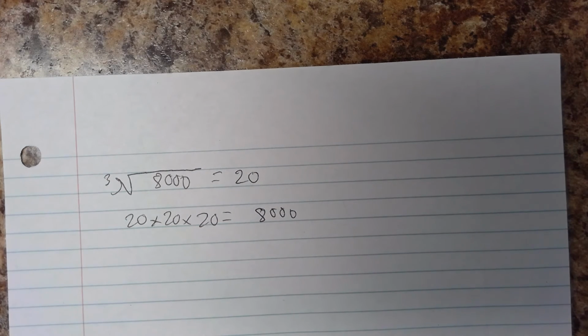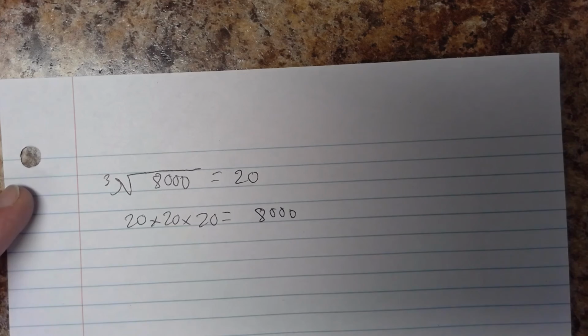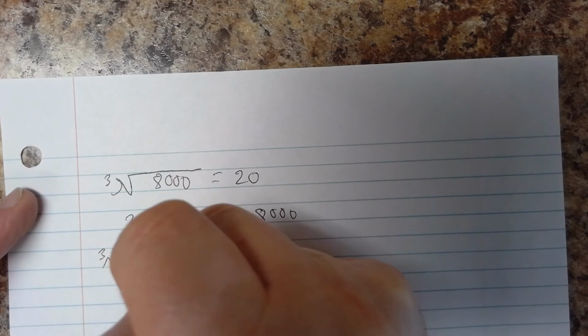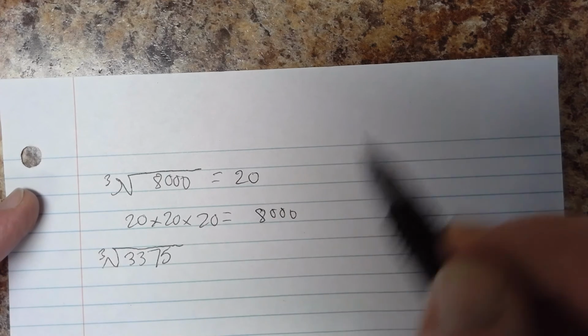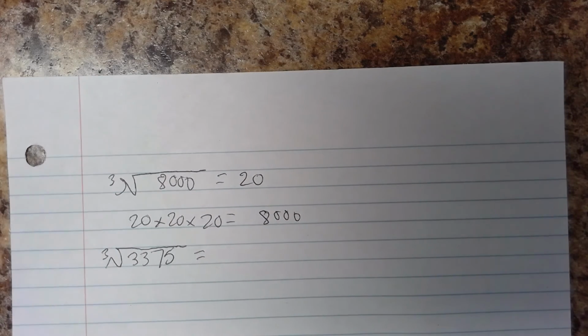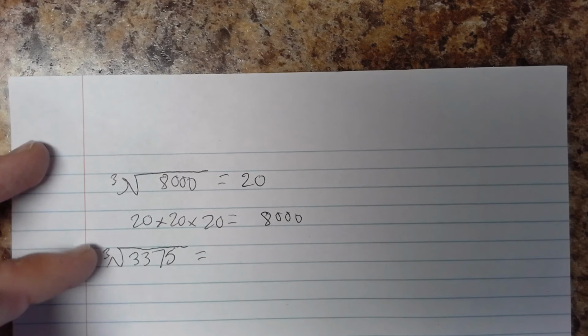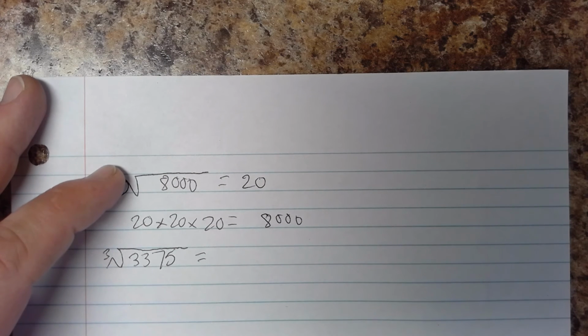Well, let's do a harder one then. That one was easy. Cube root of 3,375. So obviously, if I look at the previous information that we already have, the cube root of 1,000 is 10. The cube root of 8,000 is 20.